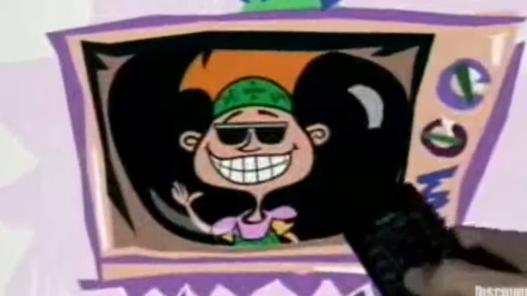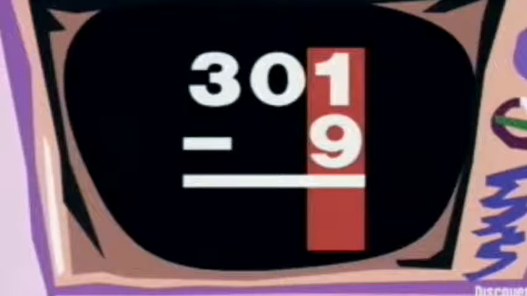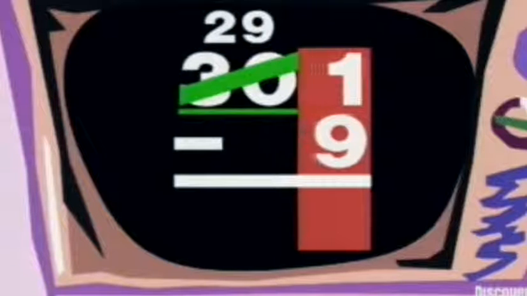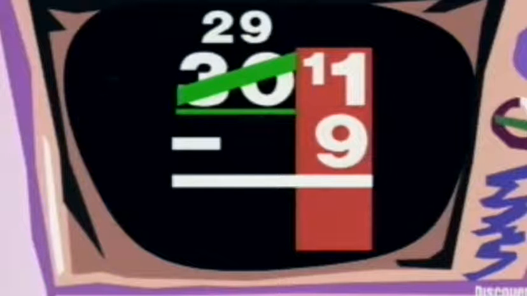Here's a new kind of borrowing problem. We have to borrow to work the ones column. Here's a rule. We can't borrow from a 0. We have to borrow from the first digit that is not a 0. The tens digit of 301 is 0. We can't borrow from it. We have to go to the first digit that is not a 0. That's 3. We're borrowing from 30. We cross out 30 and rewrite it as 29 plus 1. We rewrote 30 as 29 plus 1.